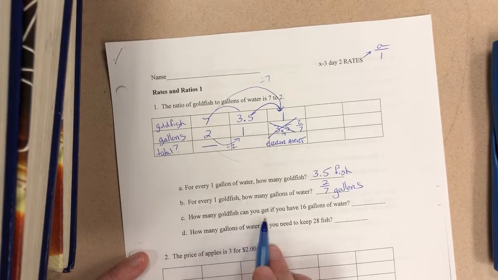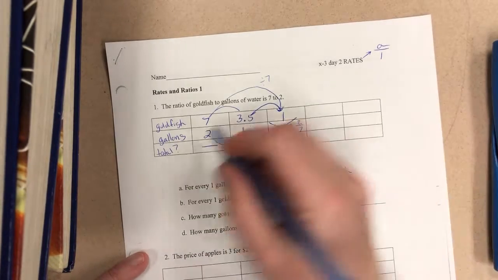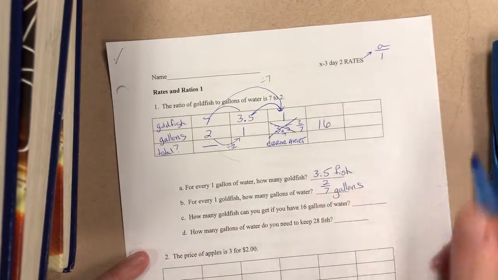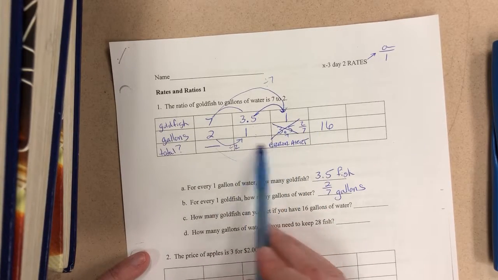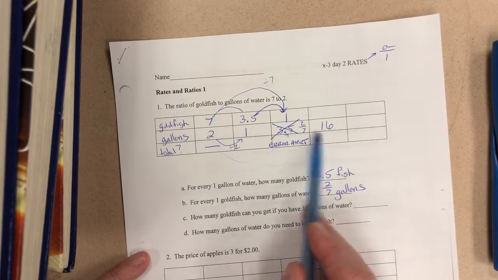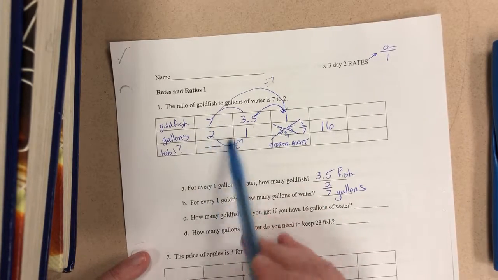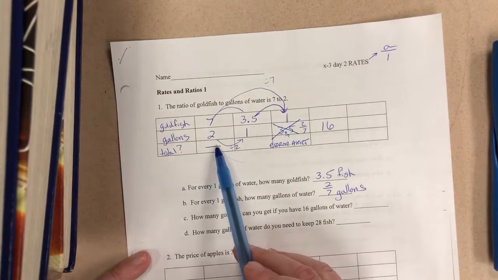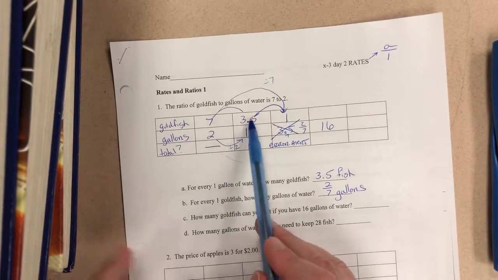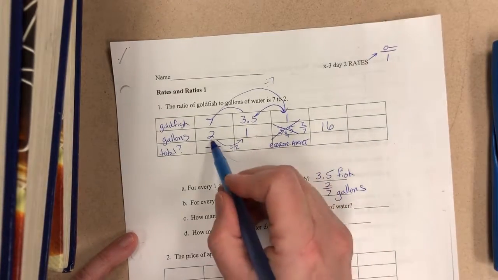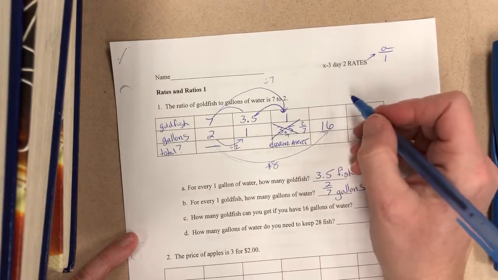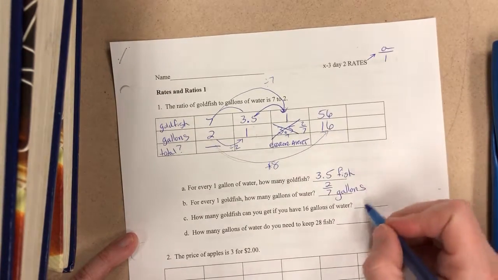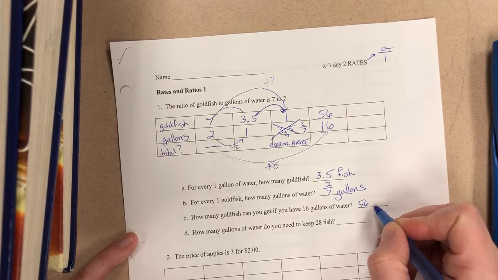How many goldfish can you get if you have 16 gallons of water? So I'm going to carefully go up here, line it up, and decide where to go from. 2/7, I don't want to deal with that. I could work with 1, but I'm going to pick to work with the 2. And remember, this is your simplest whole number ratio. This is going to be the easiest one to work with, no decimals, no ugly numbers. So I can clearly see that 2 times 8 is 16. 7 times 8 is 56. So we have 56 goldfish.